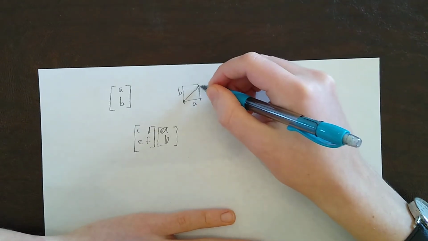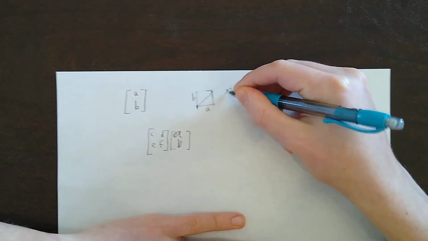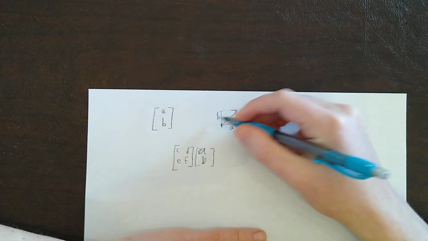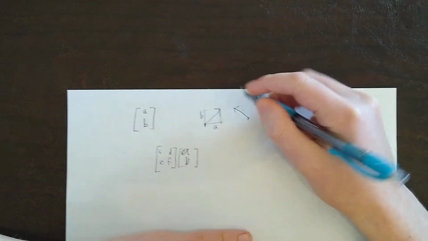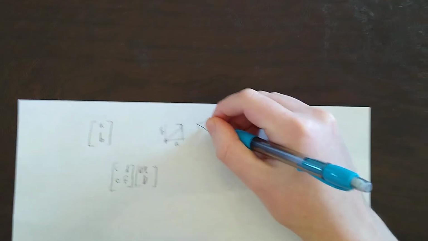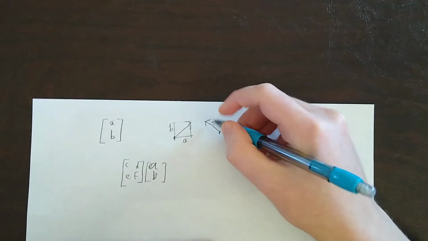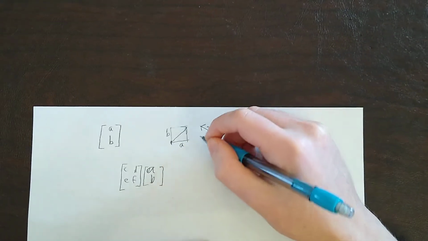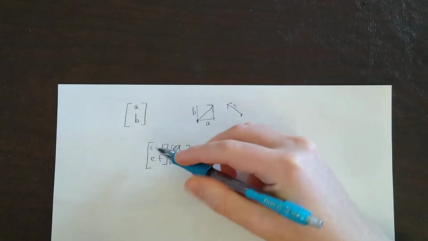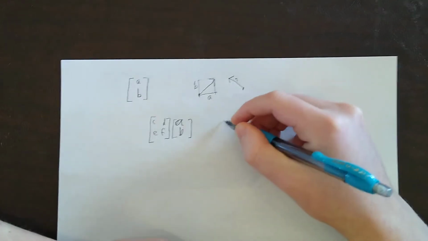So it's going to be a function from here to here. This is a direction change, and you could say that this is a scale change as well. So it's a change in magnitude and direction. And this new vector is formed by multiplying this matrix and this vector.